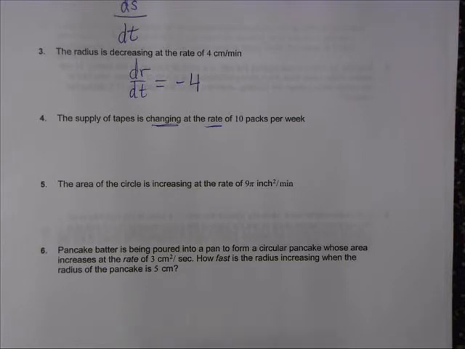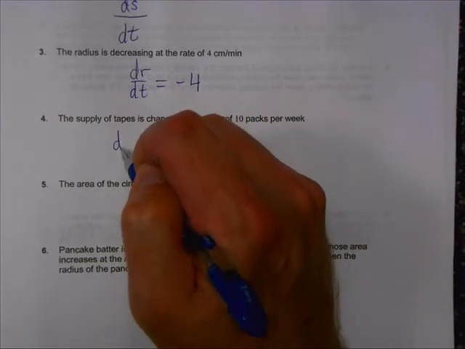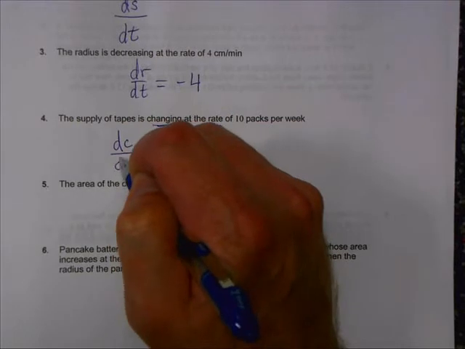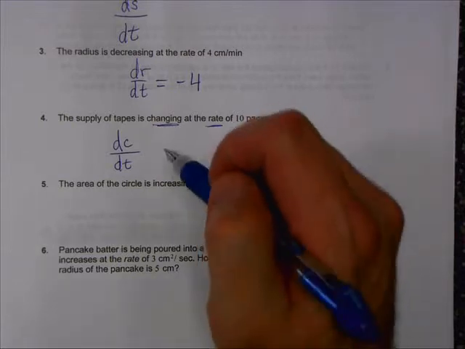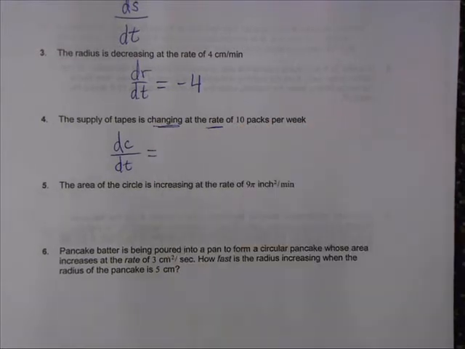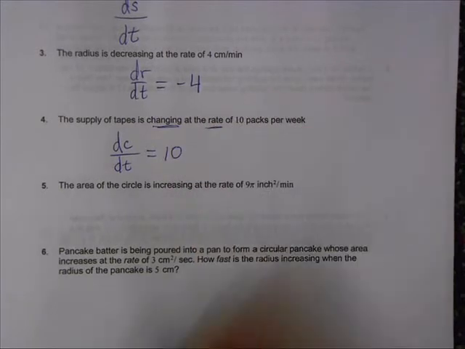C for cassette tapes. So dC/dt. Very good. You would not want to use dt over dt because that would be confusing. I agree. Equals 10, I guess. It didn't tell us it was decreasing. If it didn't tell us it's decreasing, I'm going to assume it's increasing.